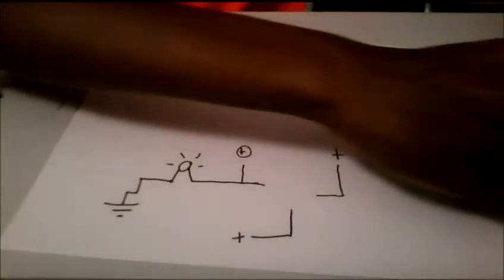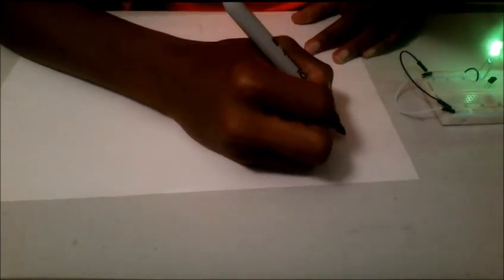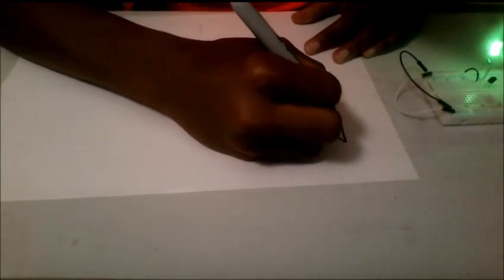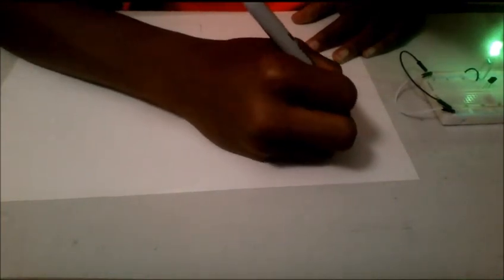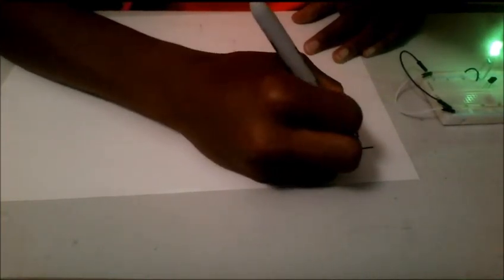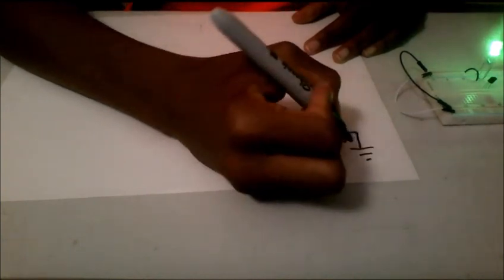So how would we circuit diagram this, or just diagram? It would look like this. So we have the LED. LEDs look like this. Going to ground. This is the ground symbol, or negative, right?